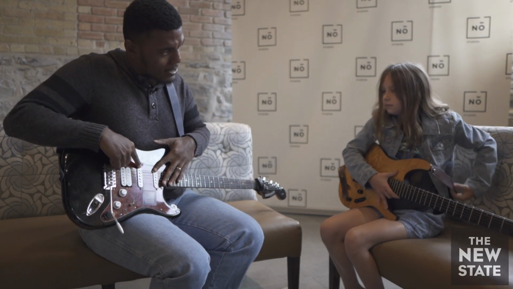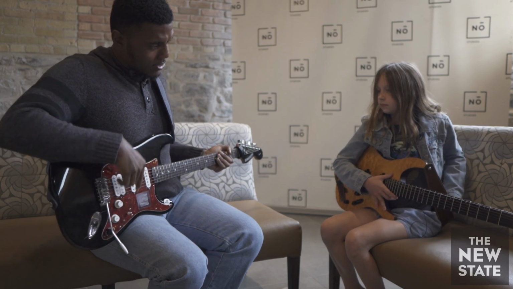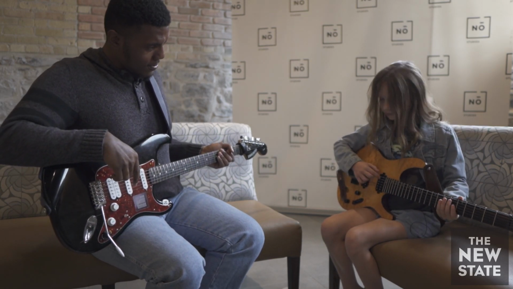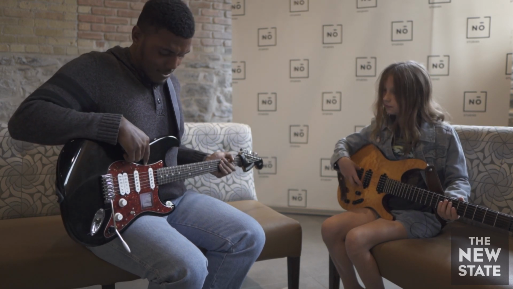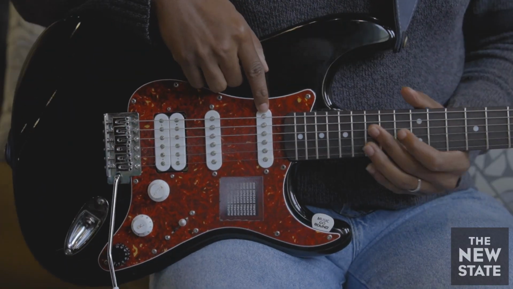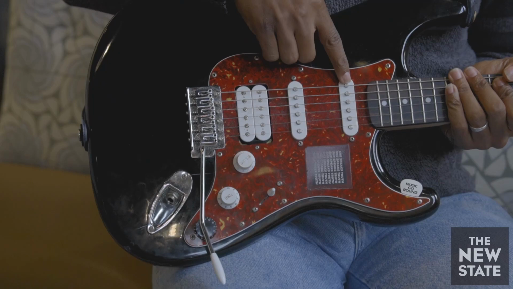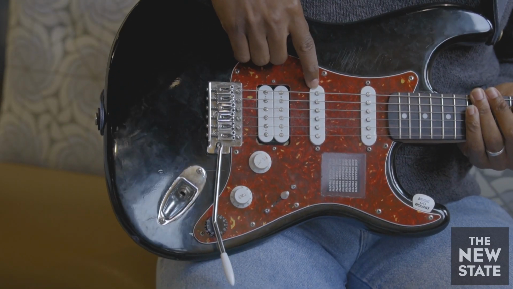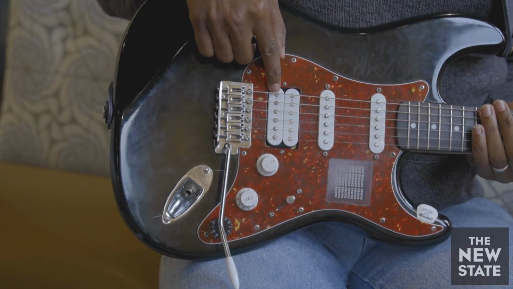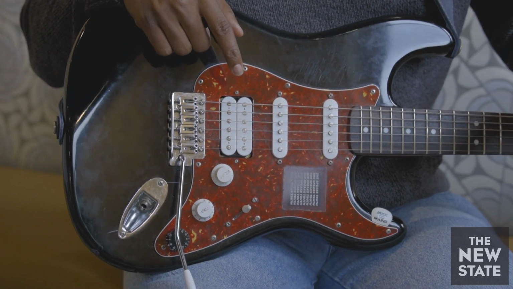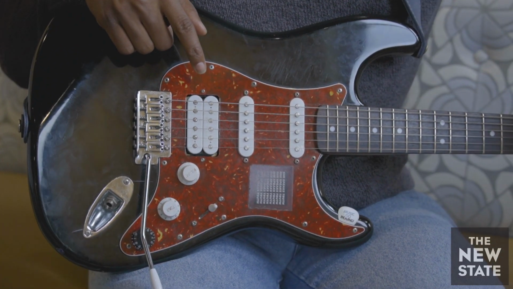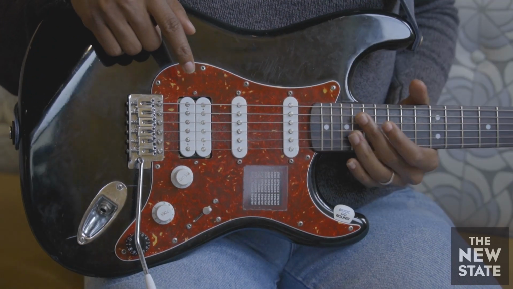So moving right along, these are pickups. Can you show me your pickups? Yep, and then the bridge? Yes. So on a Stratocaster, the neck position, the middle position, and the bridge position. Right now, there's some guitars like that one that just have the neck position and the bridge position.